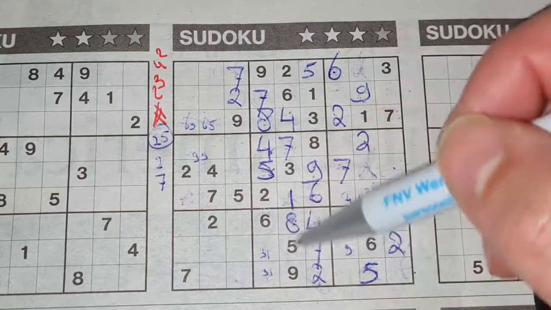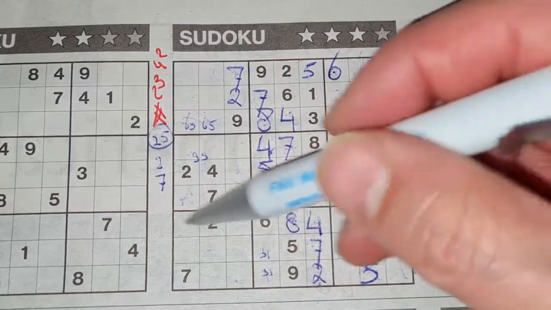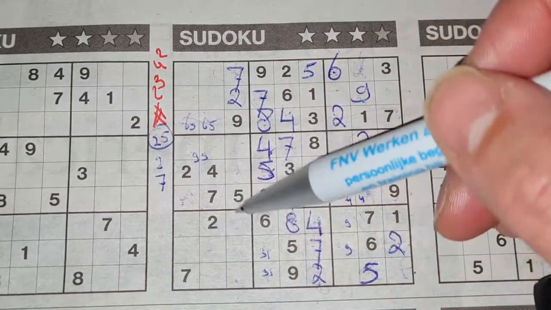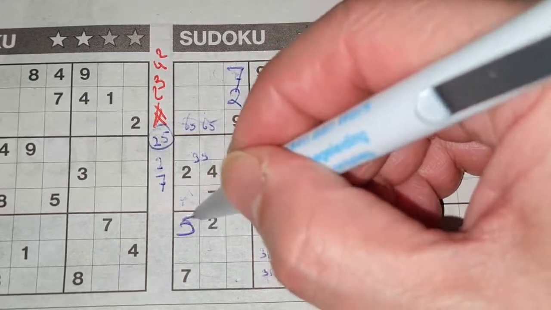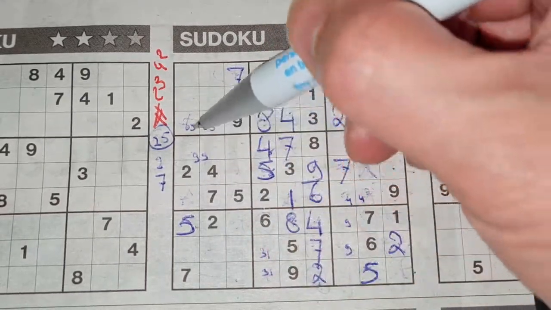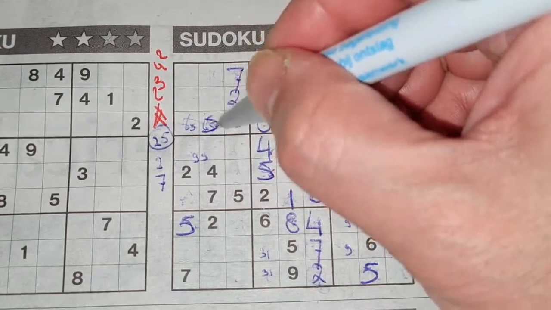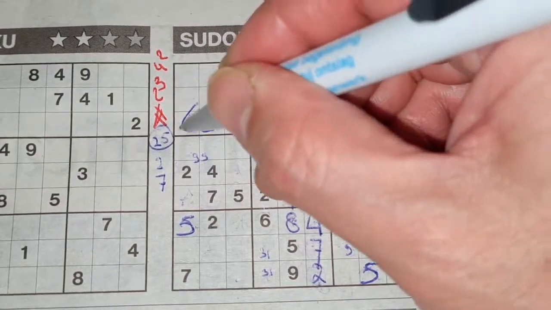5 in the last row, 5 in the row above. So in that row, only 2 places for the 5 should be here or there. We see there 5, no 5 there, 5 should be there. Now we have a 5 here. So this can't be 5 anymore. This should be the 5 and this should be a 6.